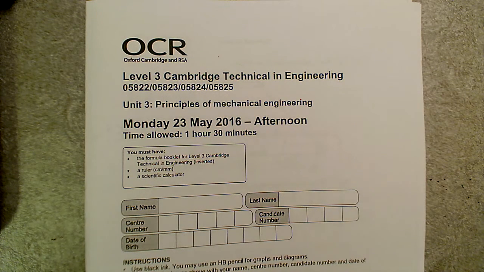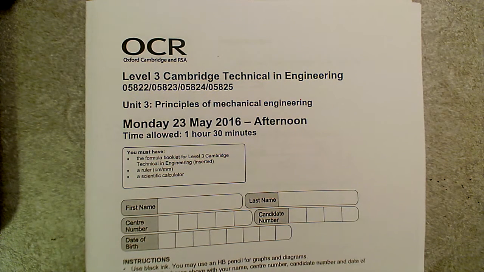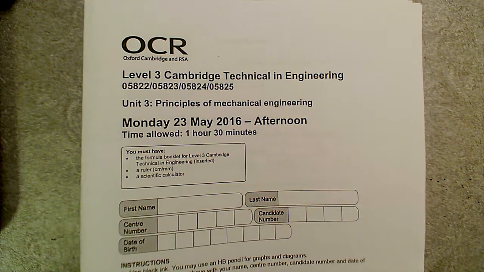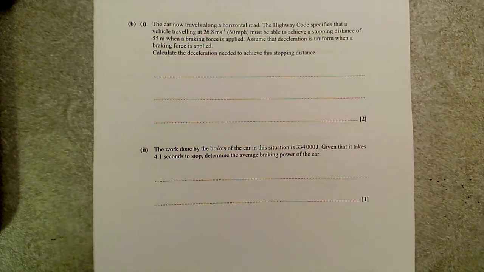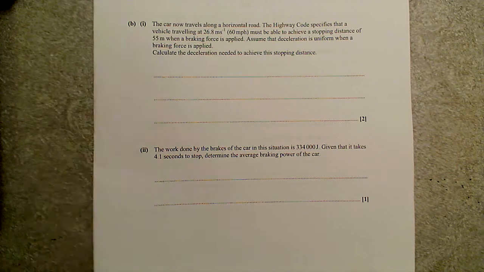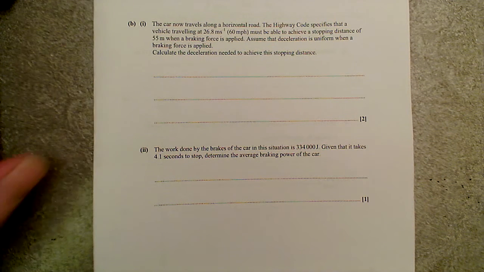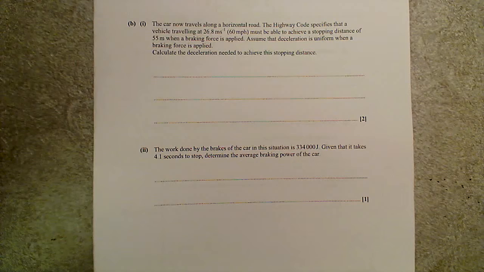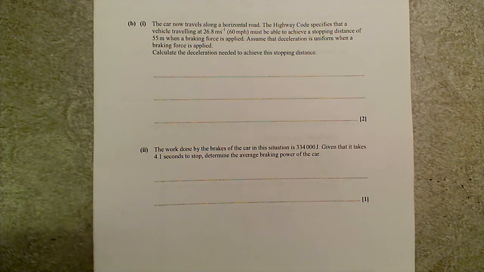So hello again, Level 3 Cambridge Technical and Engineering Revision again, Unit 3 Principles of Mechanical Engineering, and we're looking at question 2. We're now looking at question 2 part B, which switches over from the inclined plane and starts to deal with kinematics.